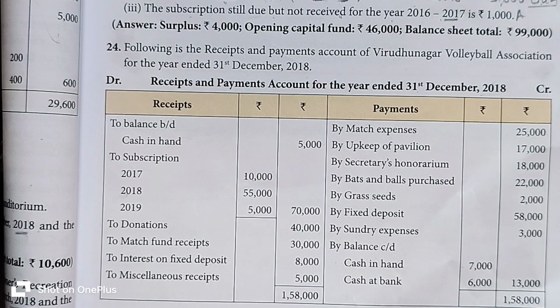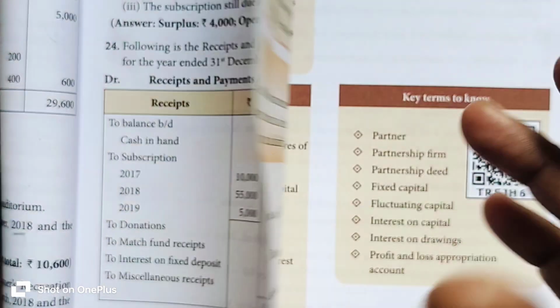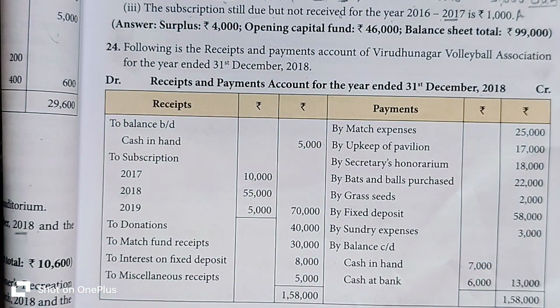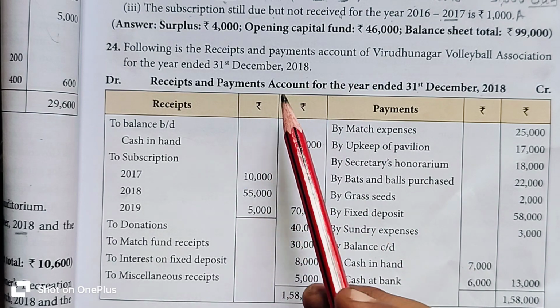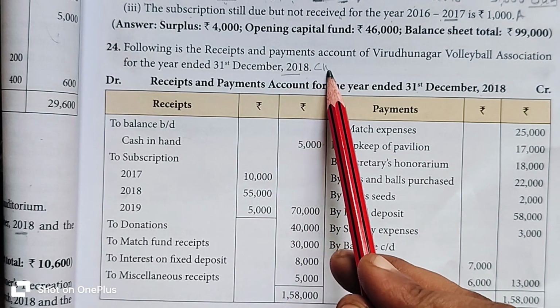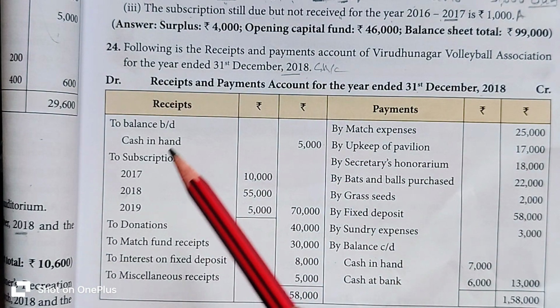Hi students, 12th Standard Accountancy, Chapter 2, Exercise Sum number 24. Following is the receipt and payment account of Virudunagar Volleyball Association for the year ended 31st December 2018. So 2018 is the current accounting period. Okay, so the receipt and payment account details are given below.